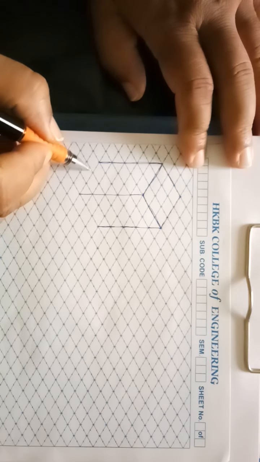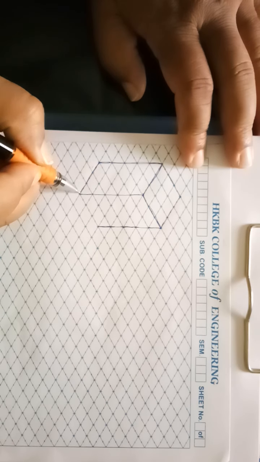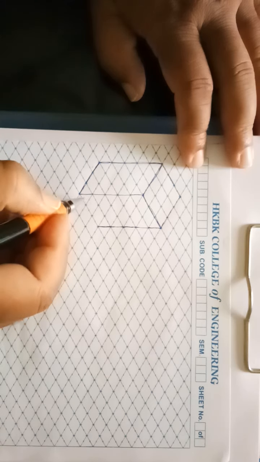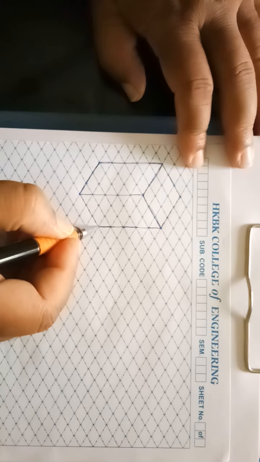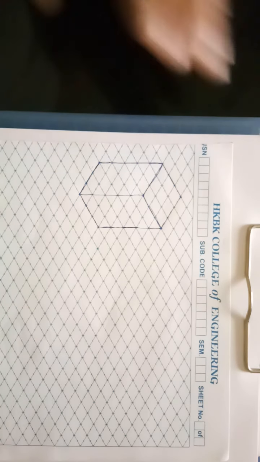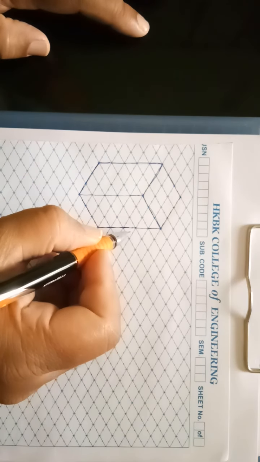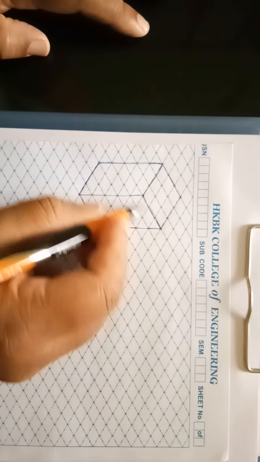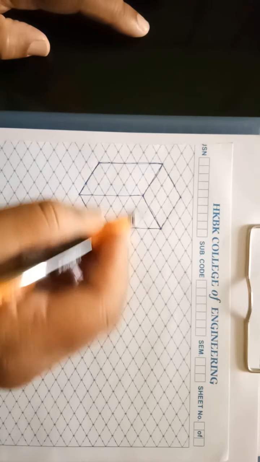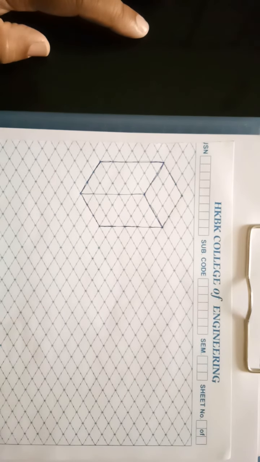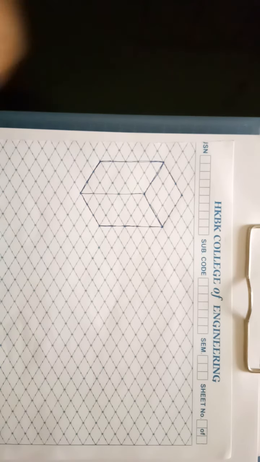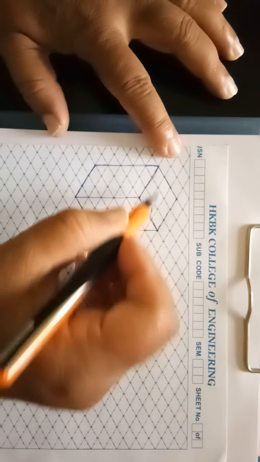So join here. So this will be a square prism in isometric. Okay, so height is 50, this is 50 isometric, and sides of the base and top is 30 mm. Okay, so here no need to show the dimensions, it is understood.